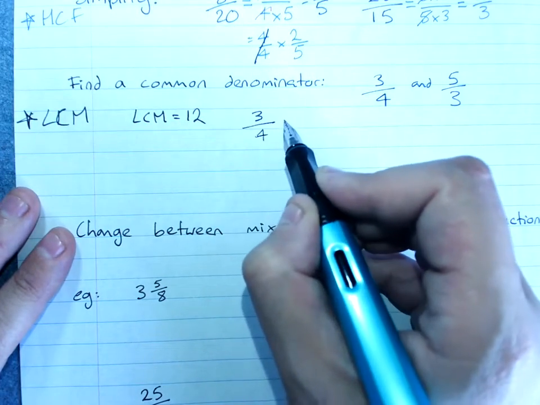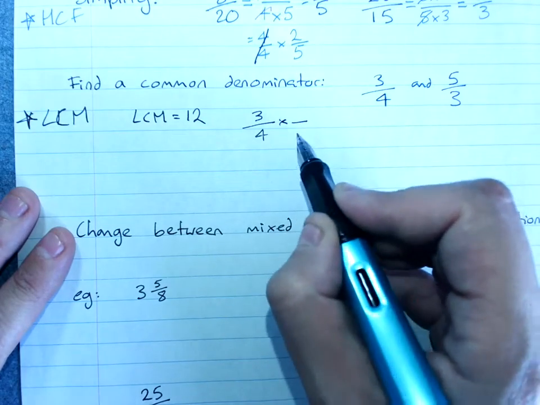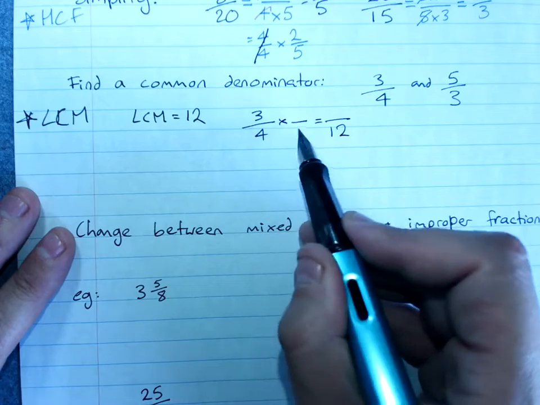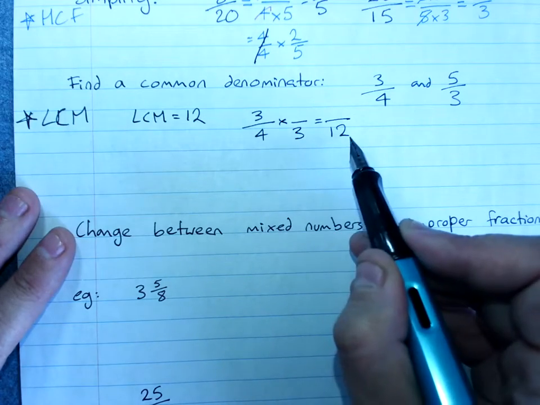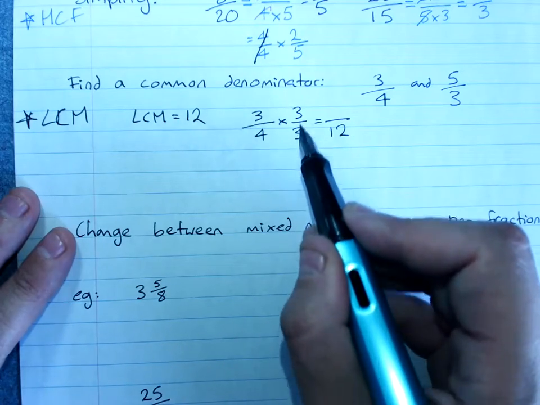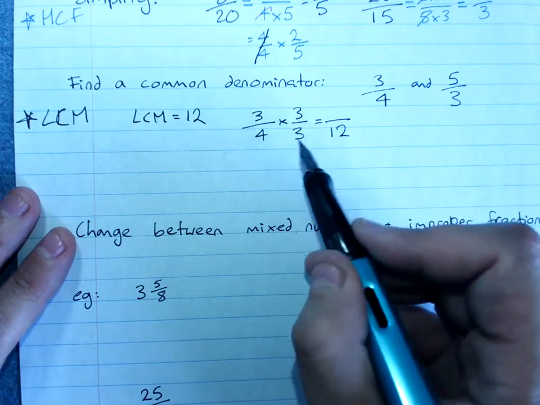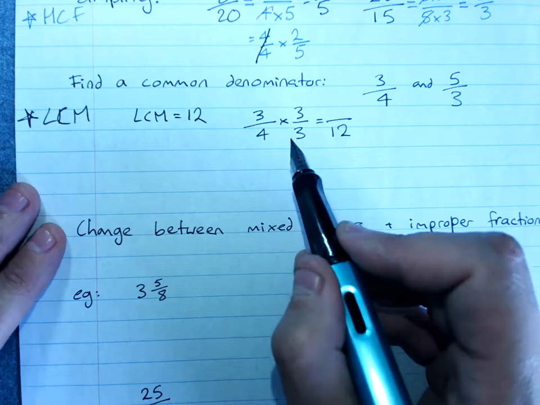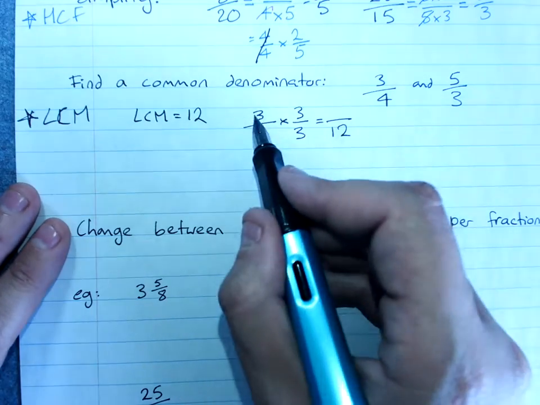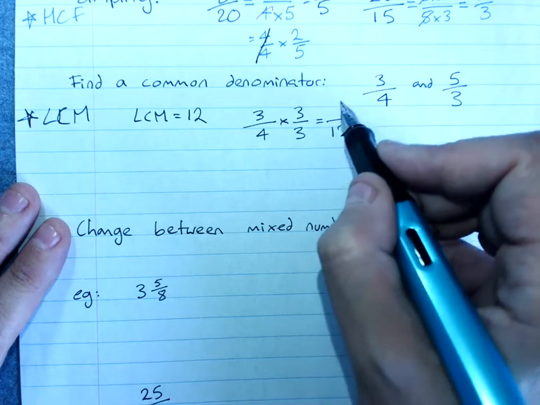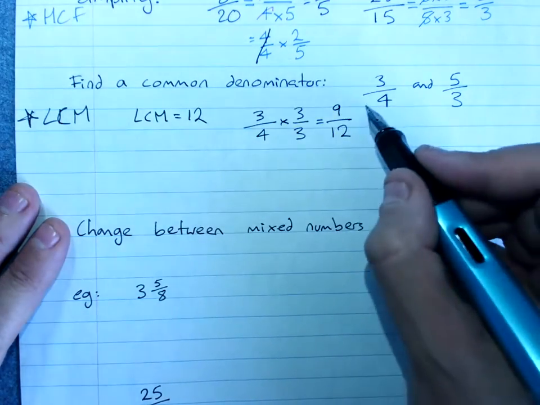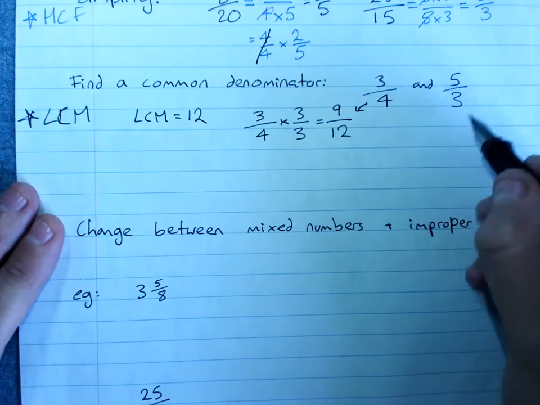3 over 4 times what gives me something over 12? 4 times 3 would give me 12. And the reason I can do this is I'm multiplying by 3 over 3. I'm multiplying by 1. I'm not changing the meaning of my fraction at all. Multiplying by 1, it equals the same thing. I'm just cutting it into more pieces and getting more pieces. 3 times 3 is 9. So 3 over 4 becomes 9 over 12.